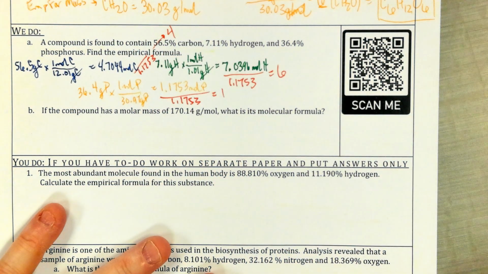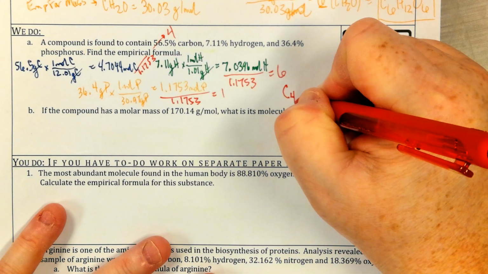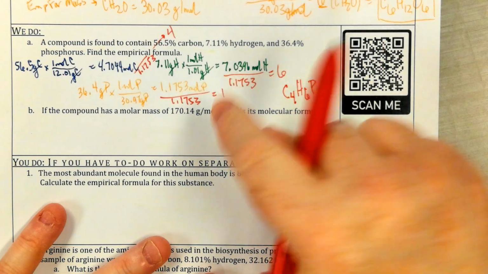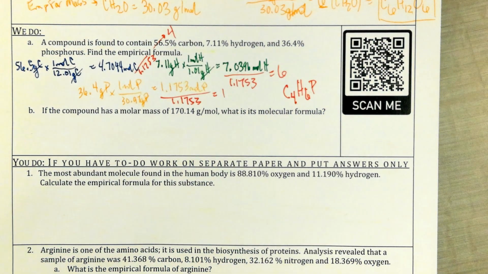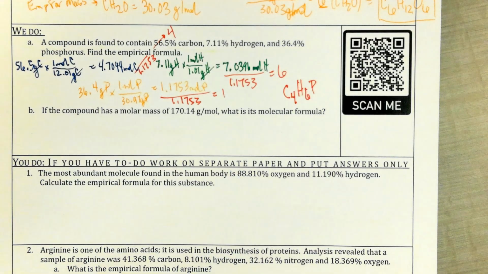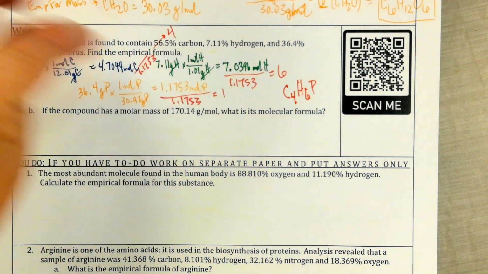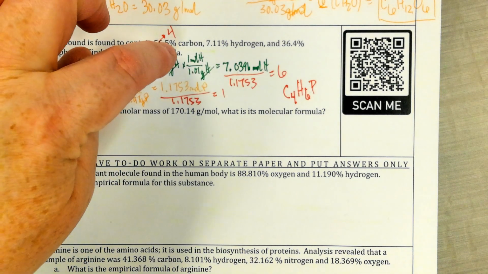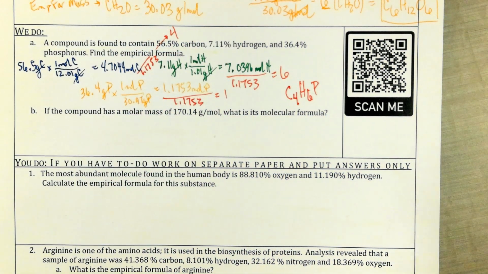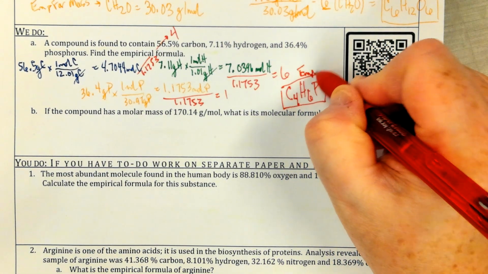So my empirical formula is C4H6P, and we don't put the 1. We never put 1 for subscripts. You might be wondering, how do I know if carbon goes first or hydrogen or phosphorus? The way you write the empirical formula is the way it's written in the problem. So since carbon comes first, we put carbon first, then hydrogen, then phosphorus. All right, so here is my empirical formula.